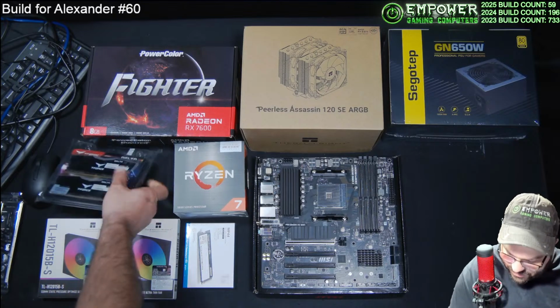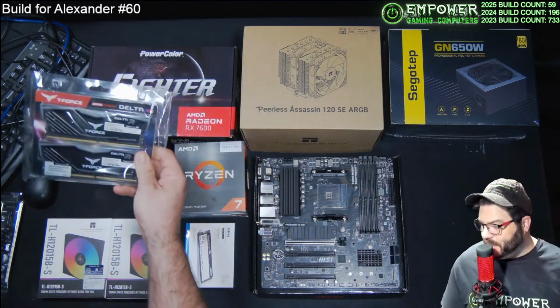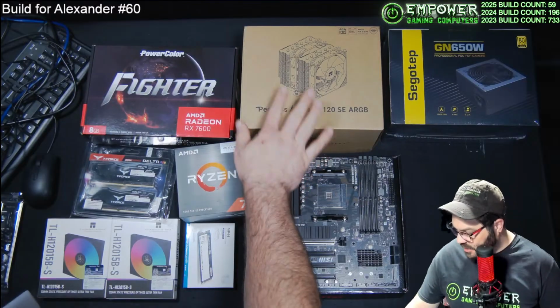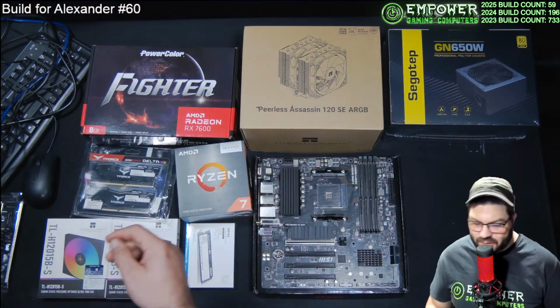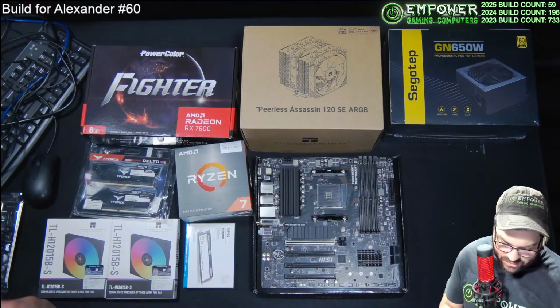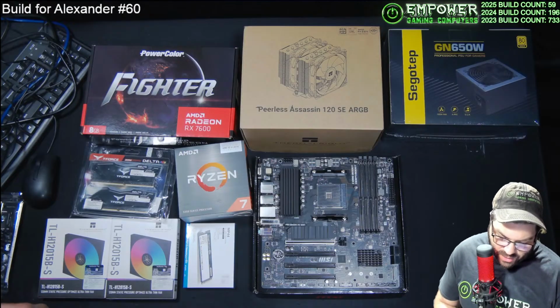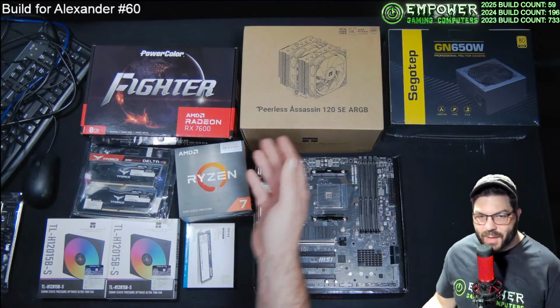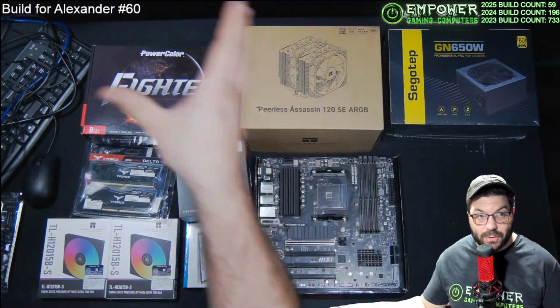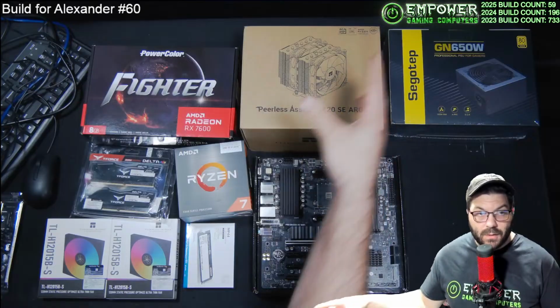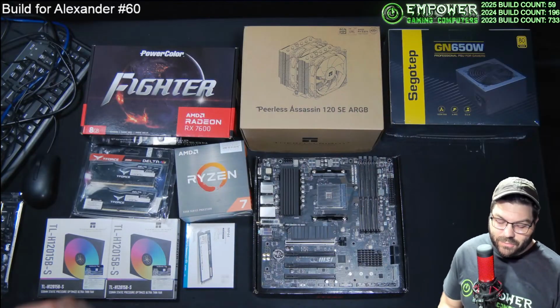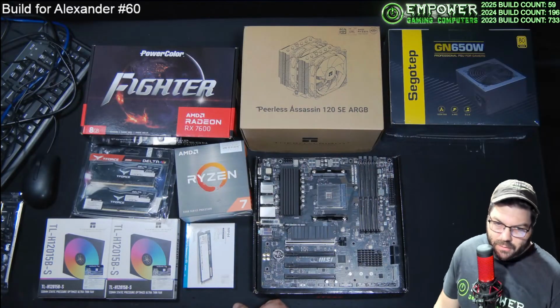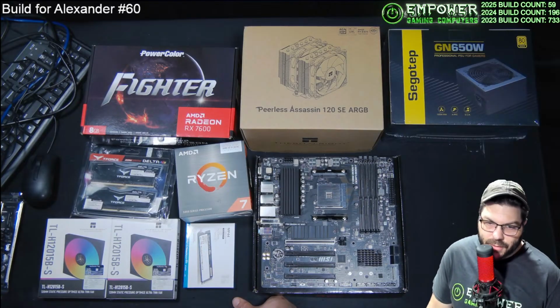So this is ARGB. Anytime I'm building with these, along with the Peerless Assassin, though, you do have some clearance issues, so we'll see about the clearance issues. It also likes to cover up the RGB on the RAM. I know some of you have mentioned I can take the front fan off the cooler and put it on the back, but I still prefer the fan on the front. It's just a preference when I'm building.